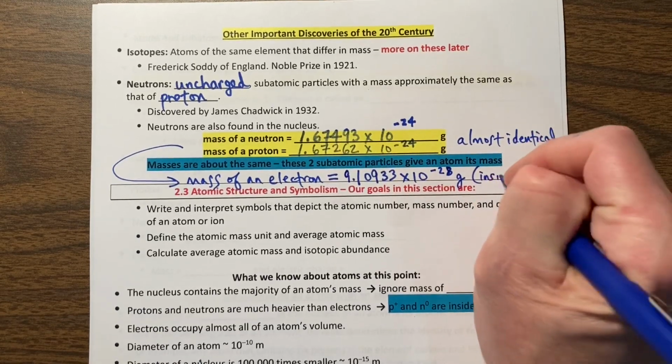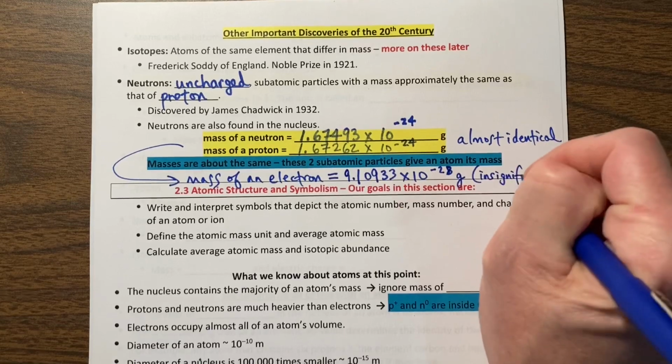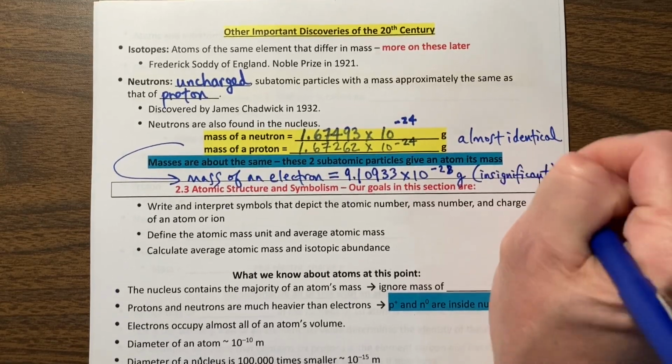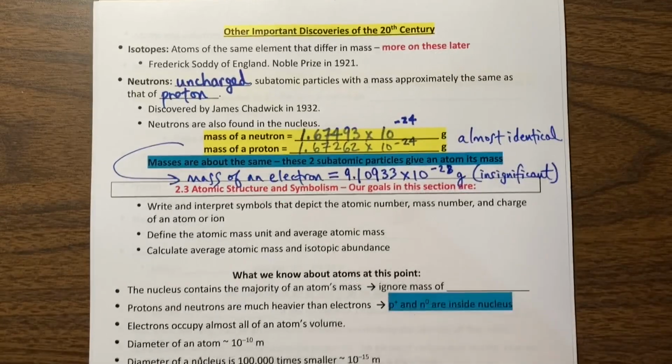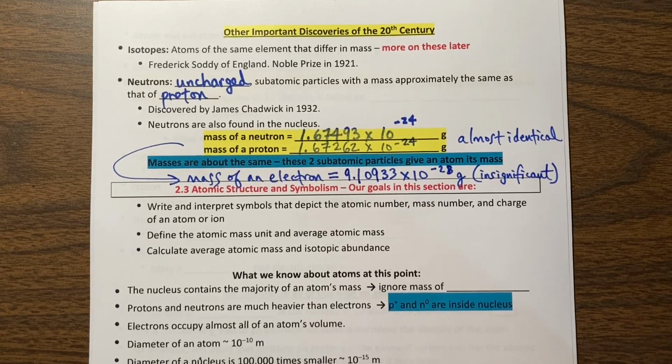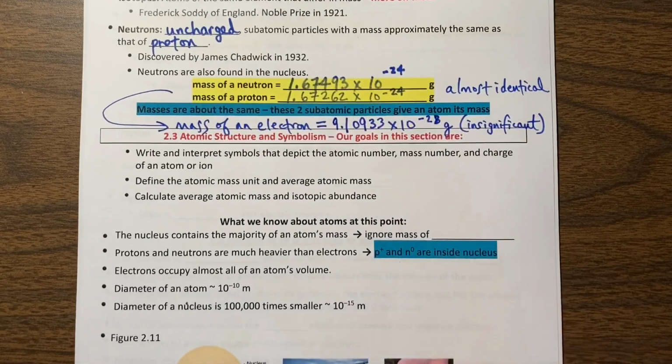So we say the masses of the electrons are essentially insignificant when we calculate the mass of an atom, followed by the masses of compounds. All right, so that's just a quick review of how we discovered the three fundamental particles that all matter is made of.